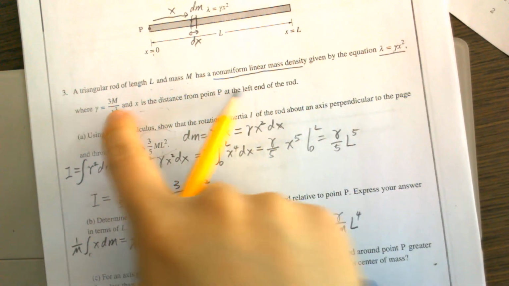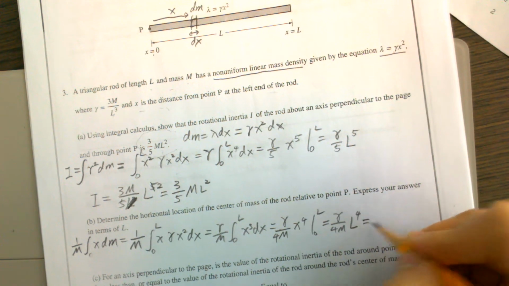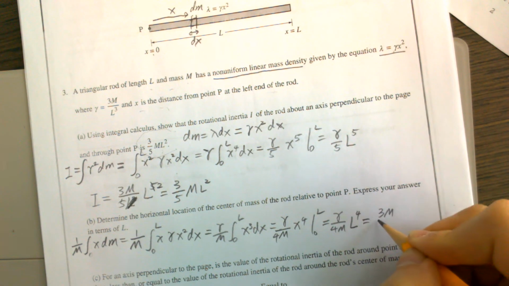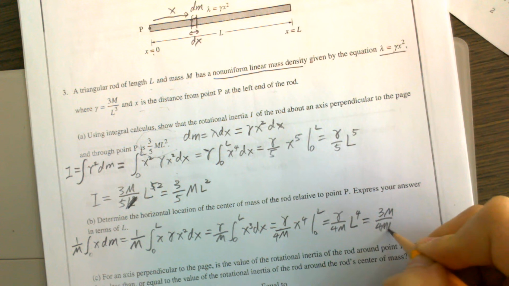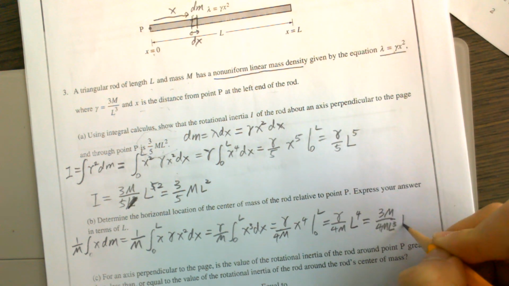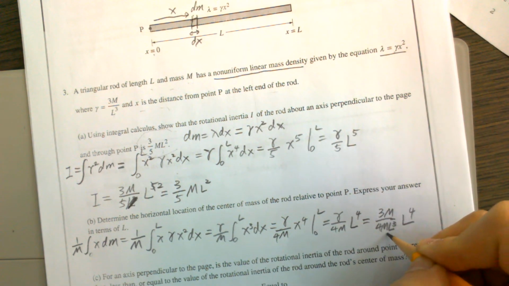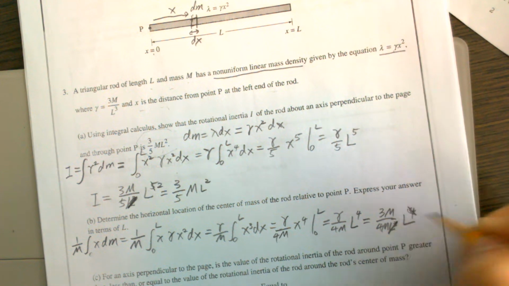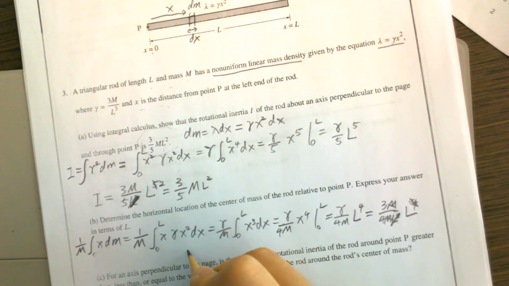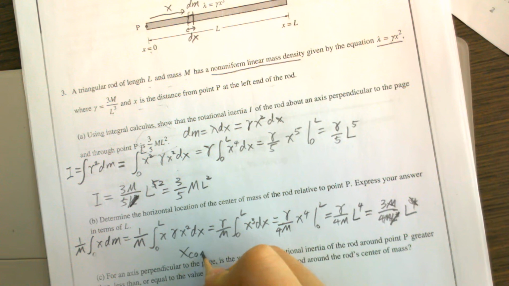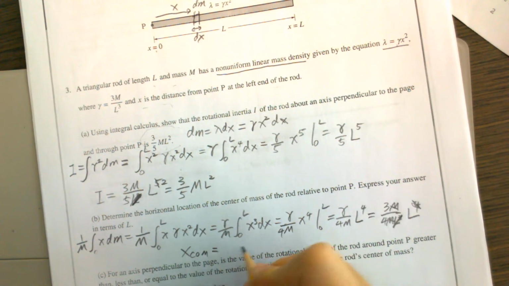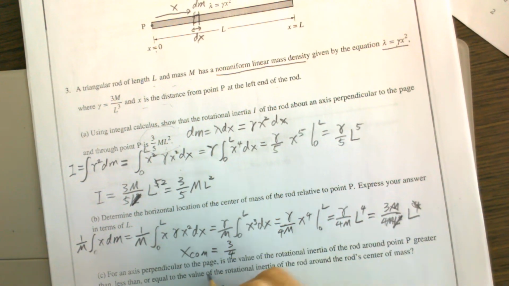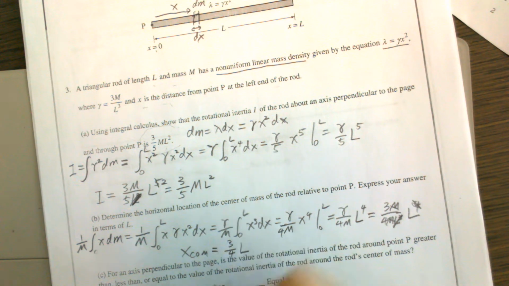Gamma is 3m over L squared, so 3m over 4m L cubed times L to the 4th power. L cubed and L to the 4th power cancel to be L, and m cancels. So the center of mass is equal to 3/4 times L.